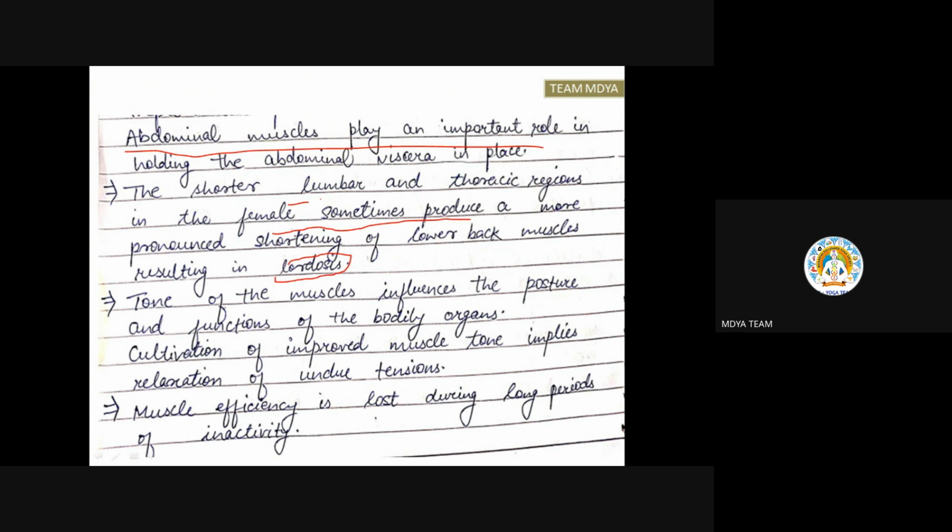Tone of the muscles influences the posture and functions of the bodily organs. Cultivation of improved muscle tone implies relaxation of undue tension.